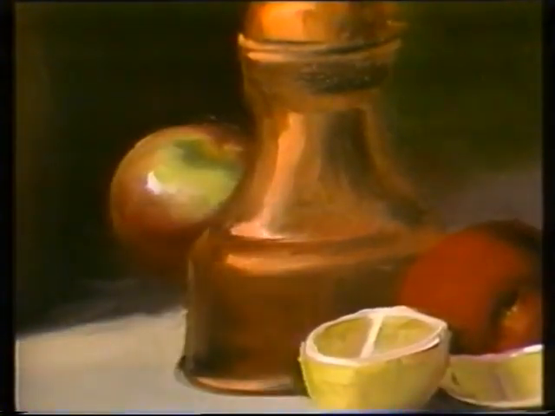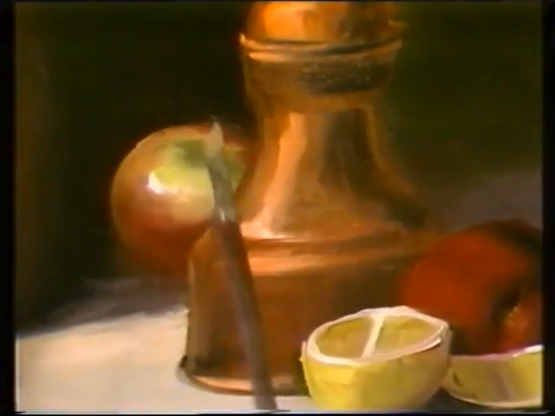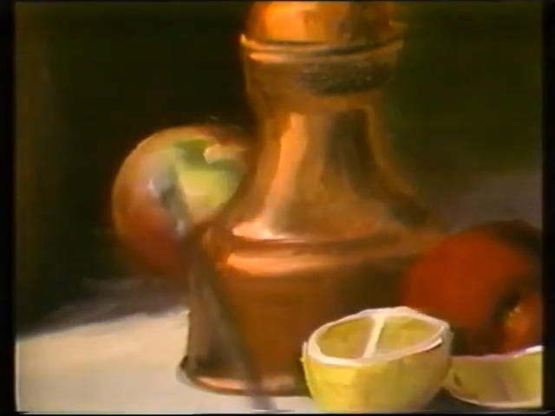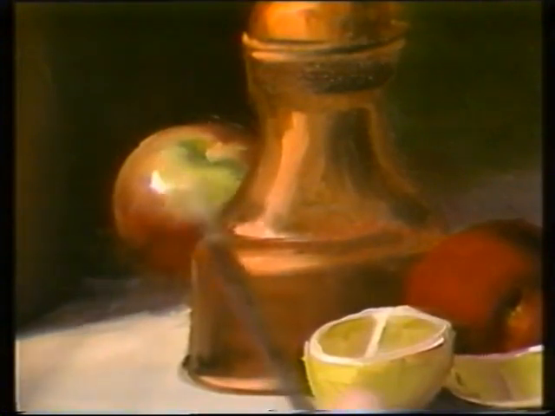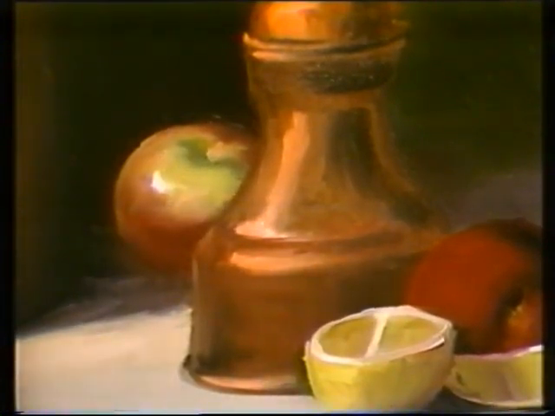This is the time that you do have a chance to diddle around. And once you've done it, if it doesn't look right, take it off and do it again.